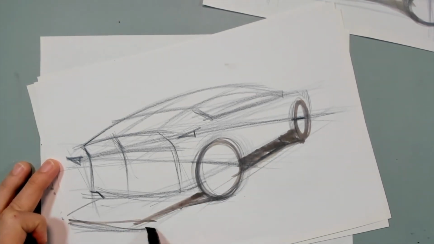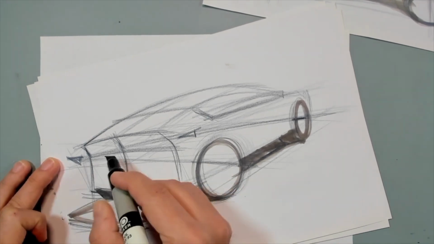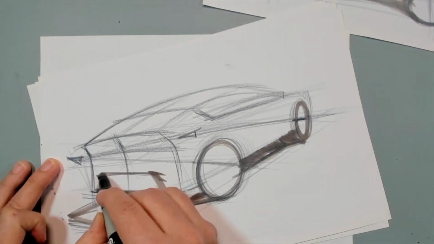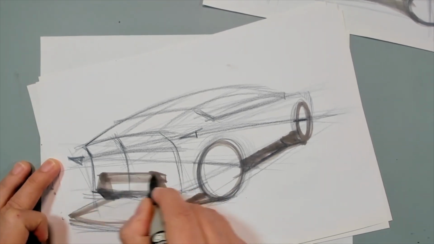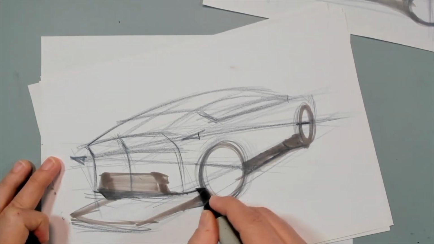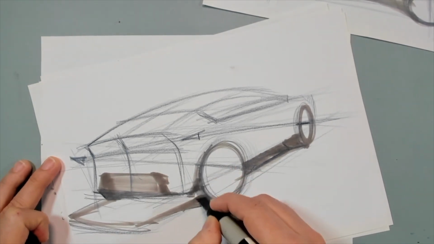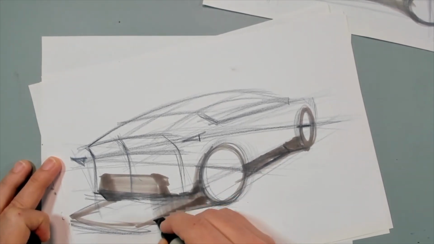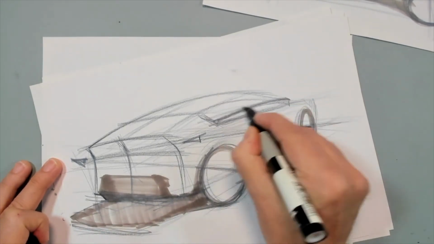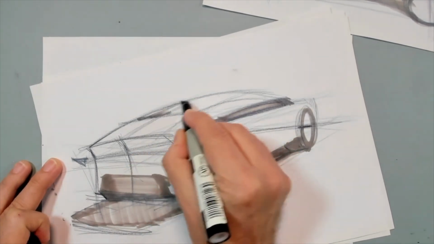And there you go. Now here in the back we could open. You know, I mean, you can do whatever you want. Reflection on top.